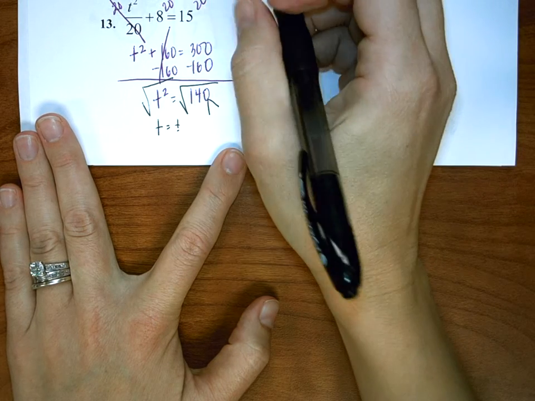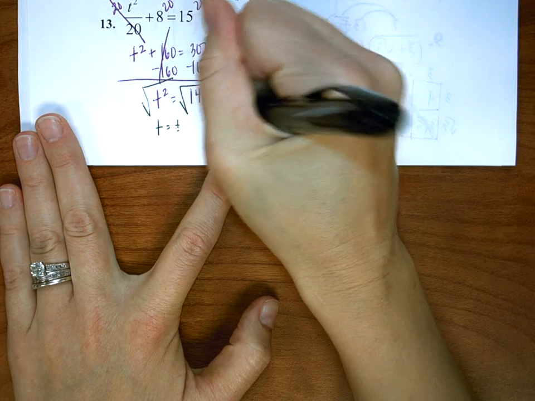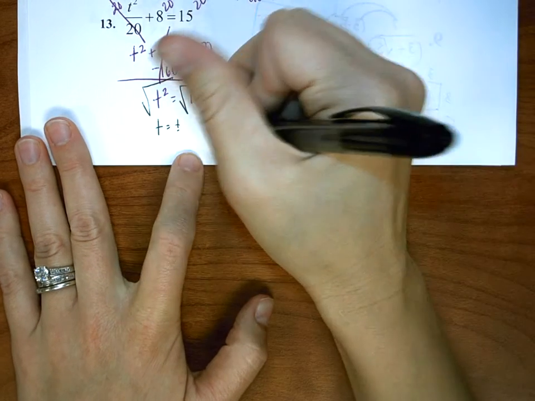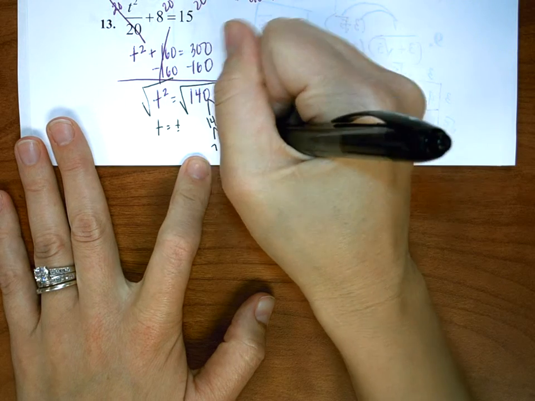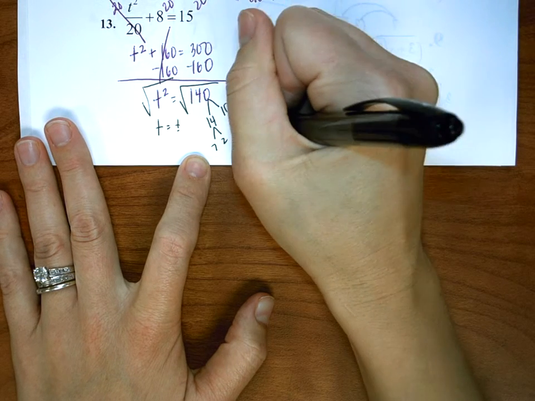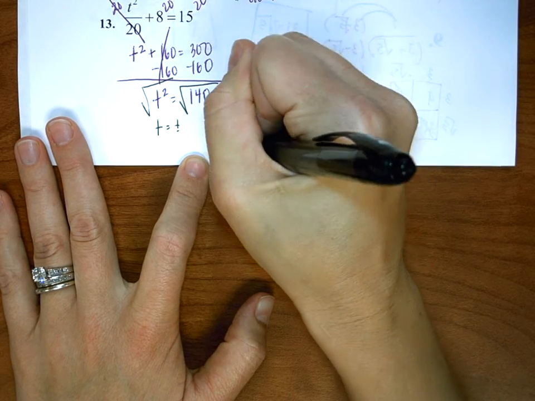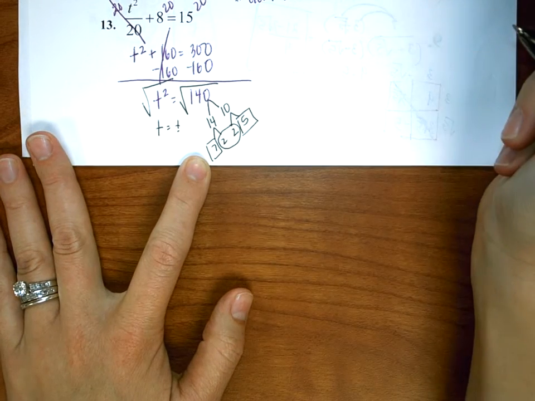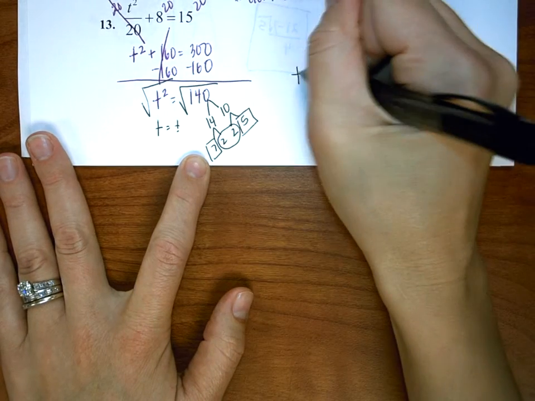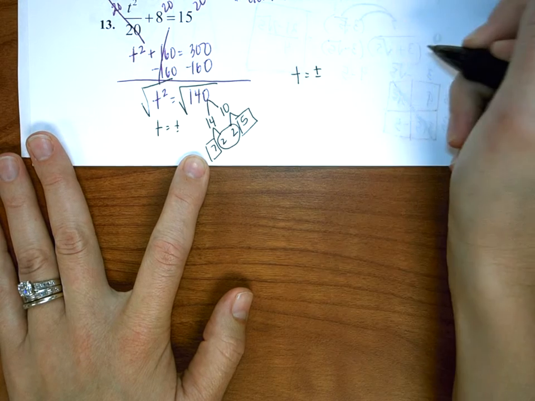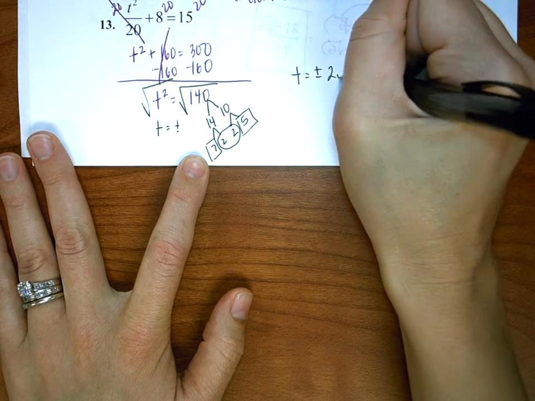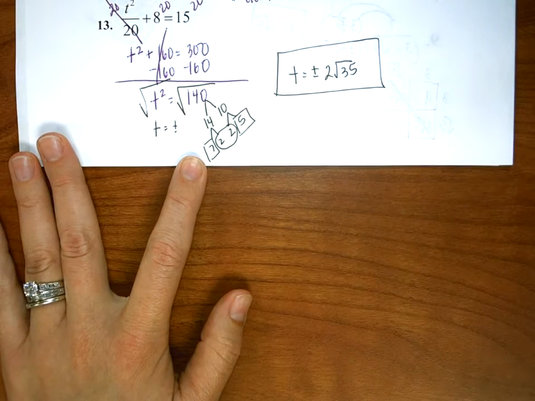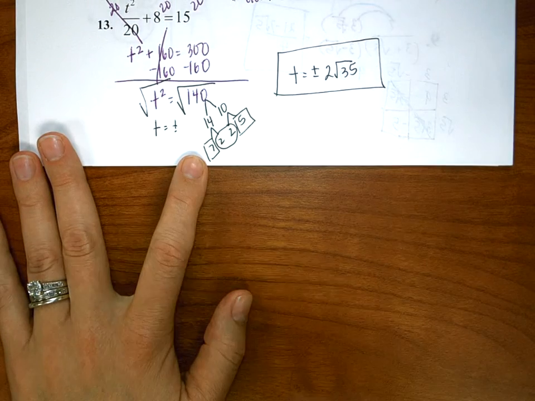Okay, so there's a lot of different ways. I'm going to go 14 and 10. You can do whatever you want, though. It will all work out the same. 14 is 7 and 2, and 10 is 2 and 5. So I have a pair of 2's, and I have a 7 and a 5 left over. So my answer will be t equals plus or minus 2 root 35. Questions? All right.